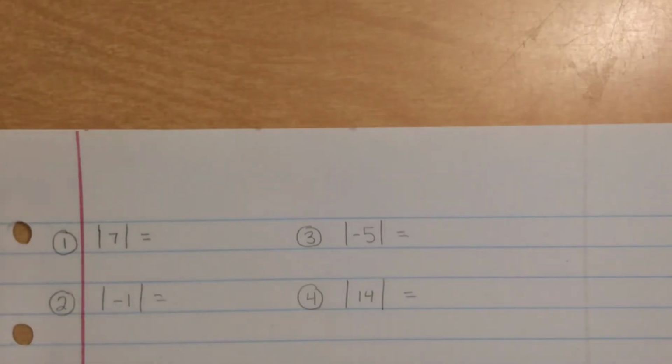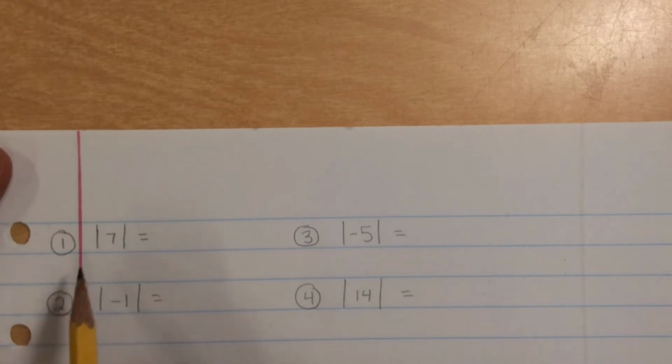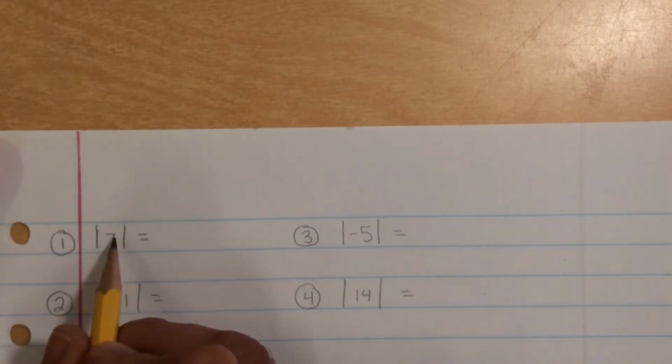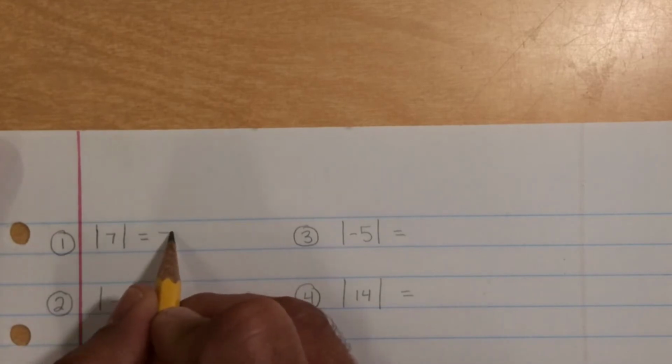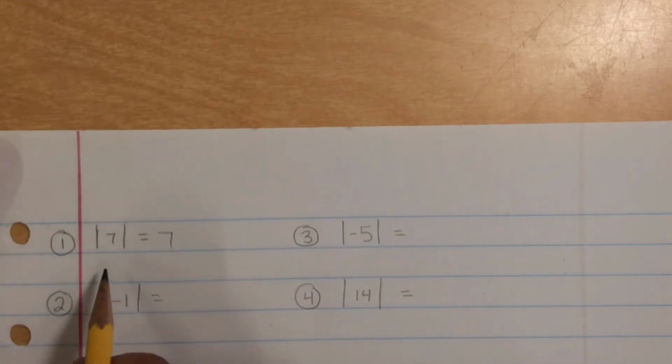Well, hopefully that didn't take you too long, but we do still write these down nicely and neatly and organized because that's how we do math, nice and neat, organized. So number 1, the absolute value of 7 equals 7 because it's 7 places away from 0. Or you can just look at this number and drop any sign out front if it has one.